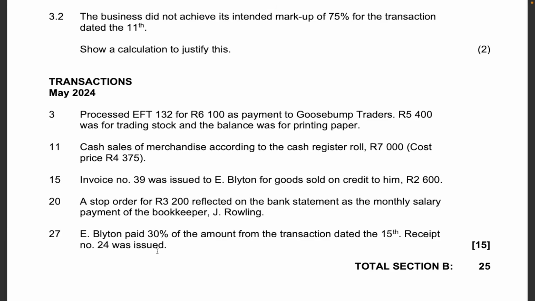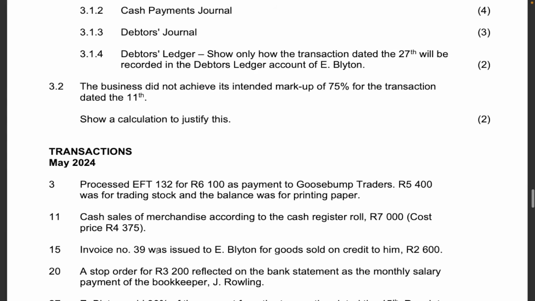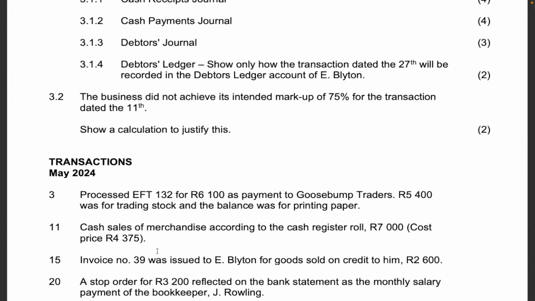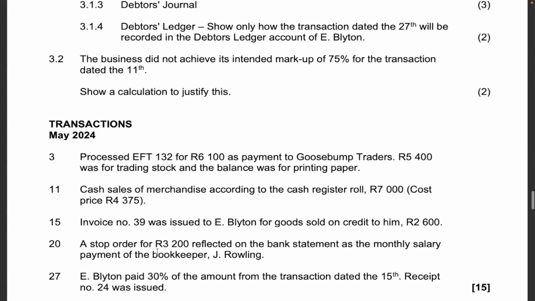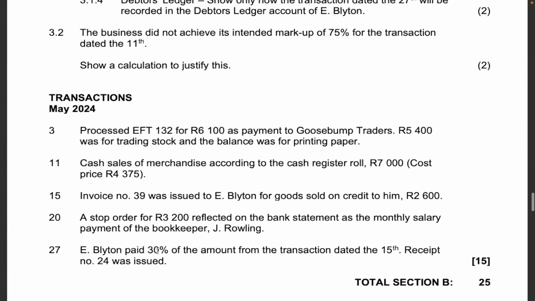Okay, but ideally, if you have to do the debtors ledger, just remember that you're also going to be recording the credit sale that you have made to this specific debtor, and then when he pays you, you're also going to record it in the debtors ledger. But in this case, we're not, because we're only asked to record the transaction on the 27th when he's paying us.